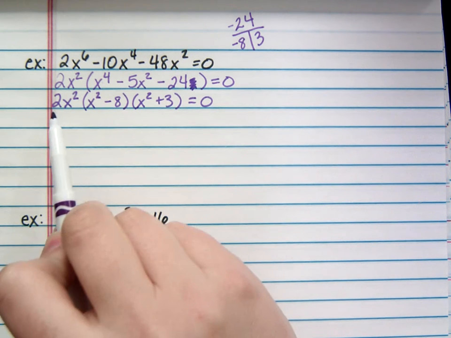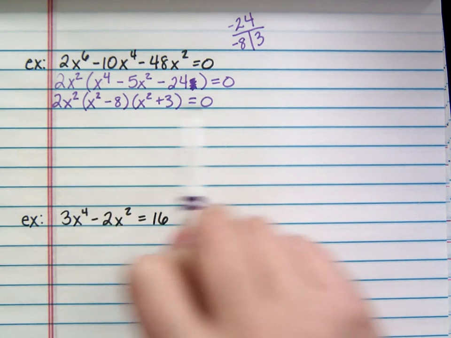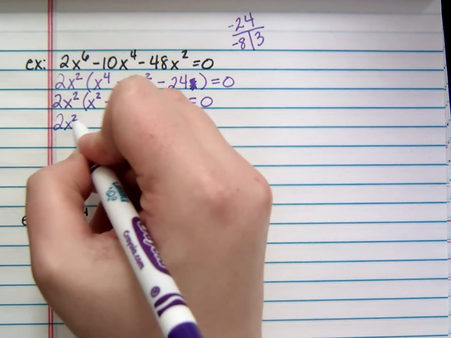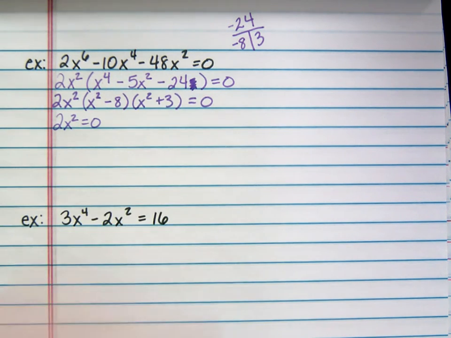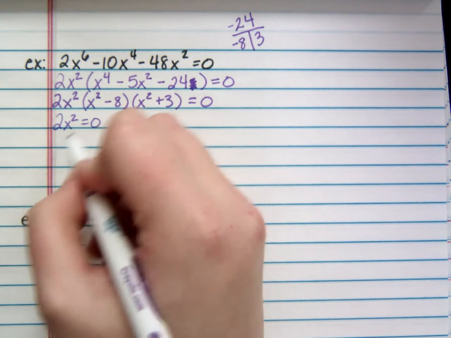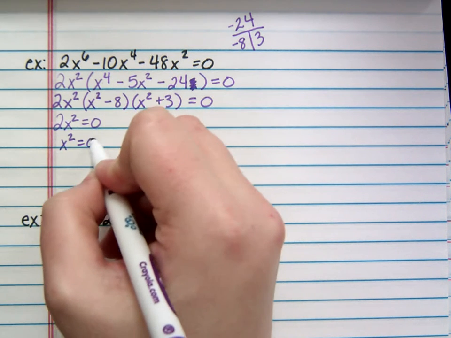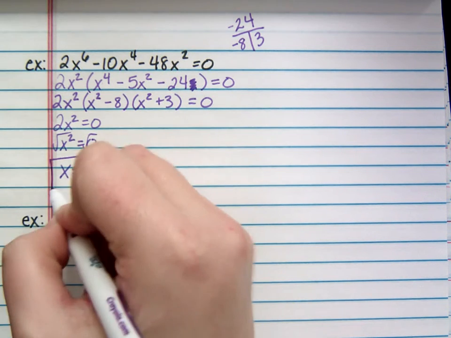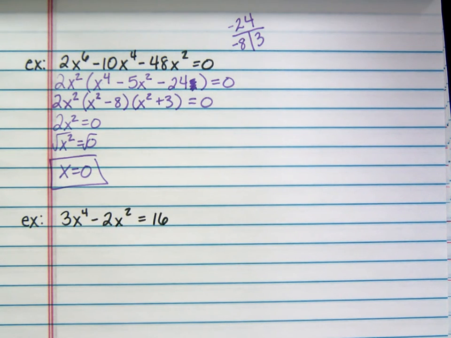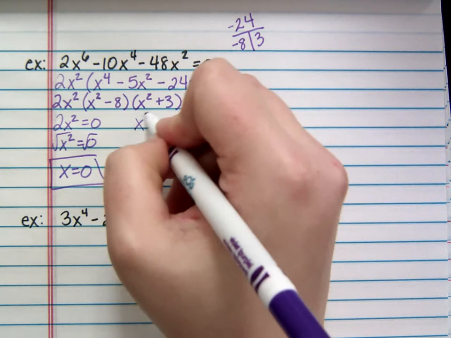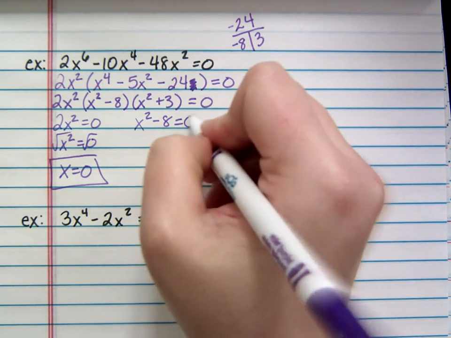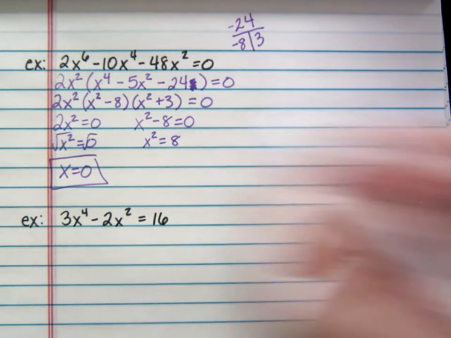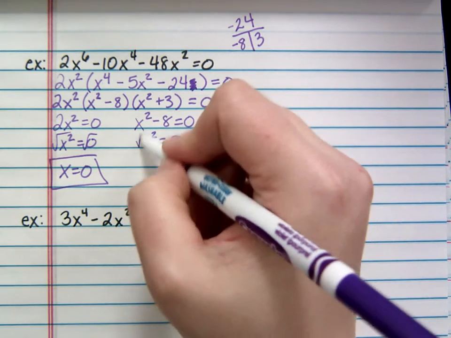So this means I'm going to go to the next step, which is to set each factor equal to 0 and solve. So if I take 2x squared equals 0 and solve for x, I divide off the 2 to get x squared equals 0, and then square root to get 0. Okay, x squared minus 8, set that equal to 0 and solve. I add 8 to both sides to get x squared equals 8, and then square root.